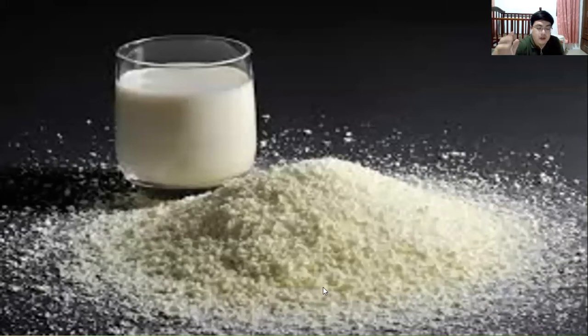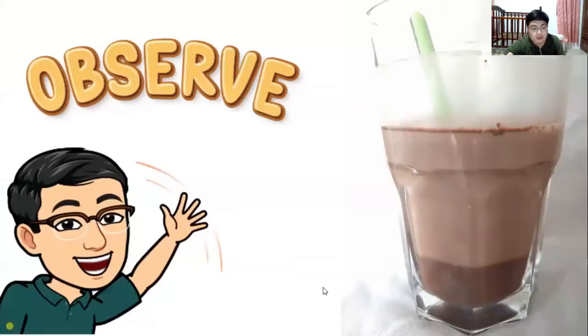Now, particles of a colloid are continuously bombarded by other particles. Thus, they do not separate from the mixture and settle down at the bottom of the container when allowed to stand, meaning you're going to move it. So eventually, you already experienced this one.